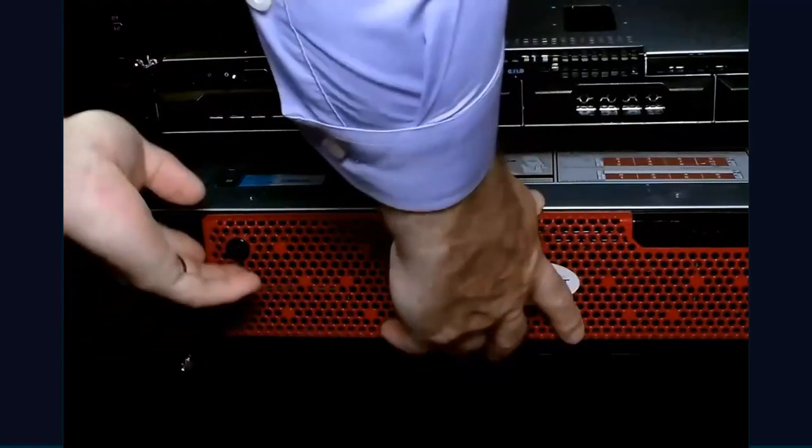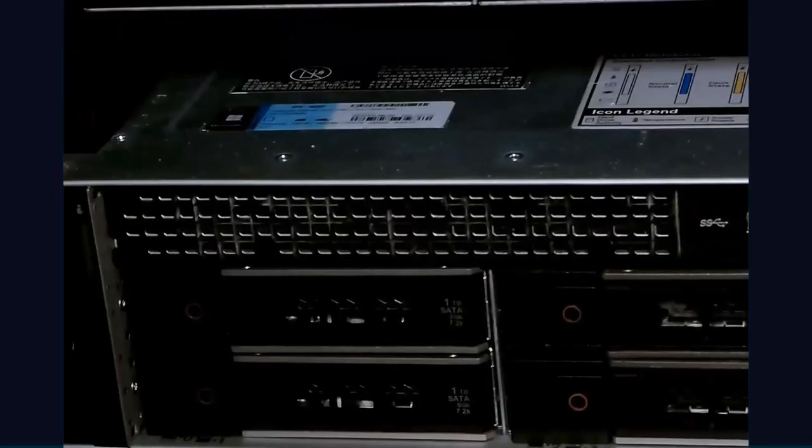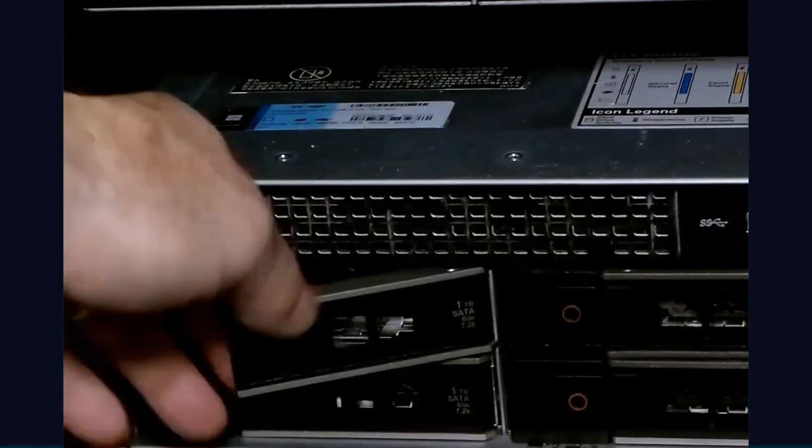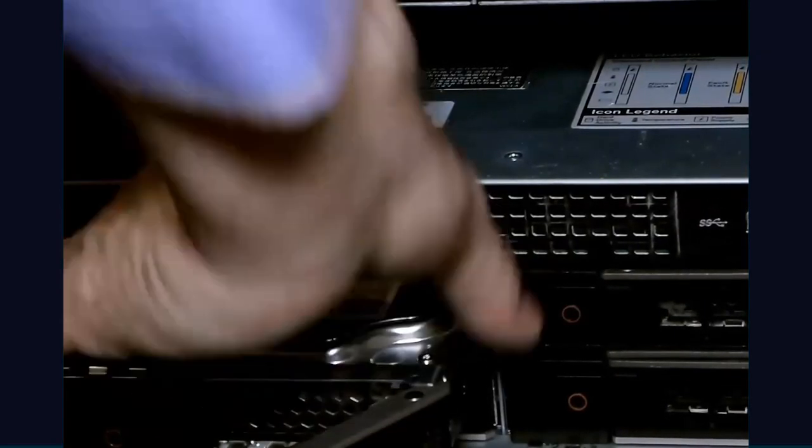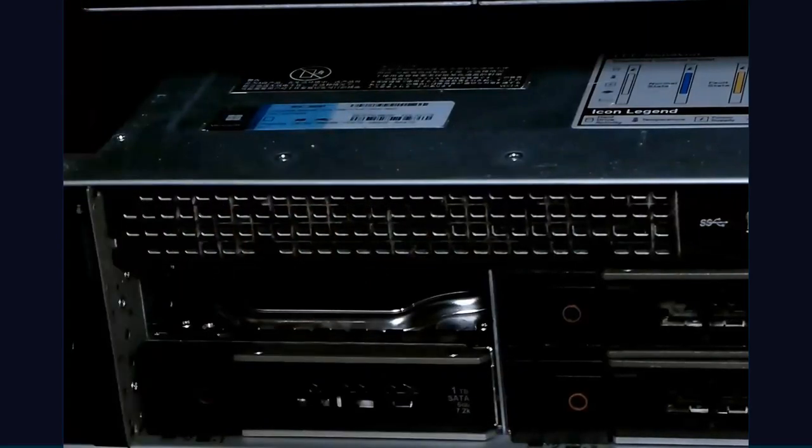To begin the replacement process, remove the front panels and the faulty hard drives from drive bay 0 and 1.